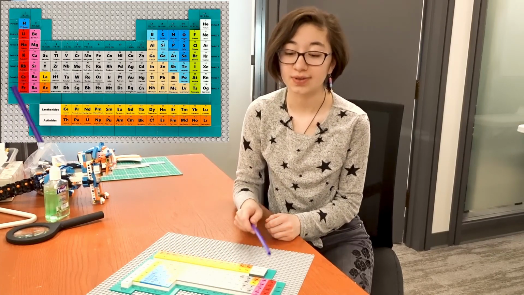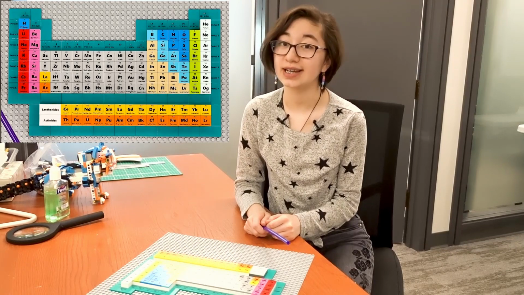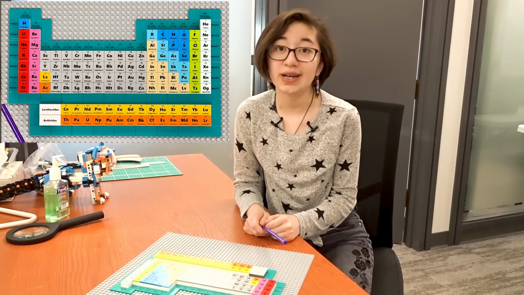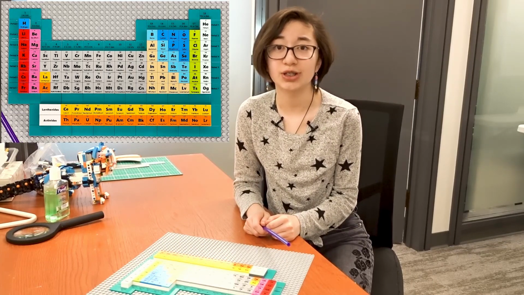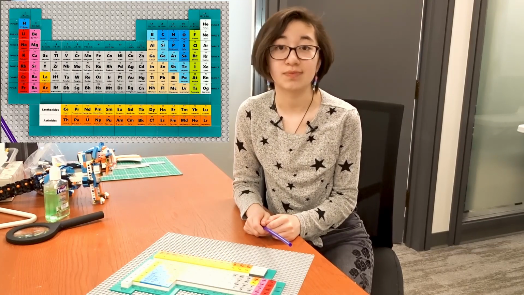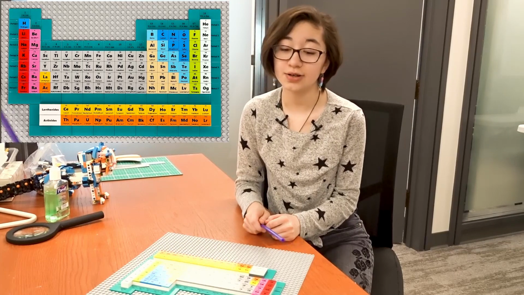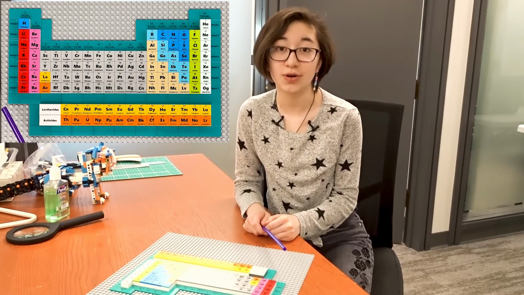On the far left, we have the alkali metals. This group of elements is made up of soft, shiny, and extremely reactive metals. In fact, they're so reactive, some of them even spontaneously combust when exposed to room temperature air or water. The elements of the alkali metals are grouped together because they all have one electron in their outer, or valence shell. As you go further down the column, the elements get more and more unstable in their elemental form.